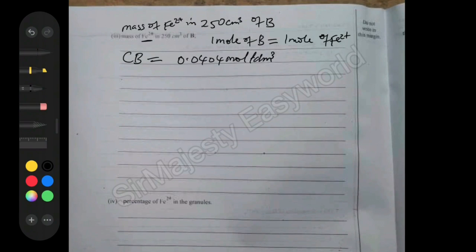Since this is true, we will take the strength of the CB as also the strength of the iron 2 ion in 1 dm cube. Therefore, we have to say 1000. Remember that 1 dm cube means 1000 cm cube. 1000 cm cube contains 0.0404. What will 250 cm cube contain? You call this place x, cross multiply.